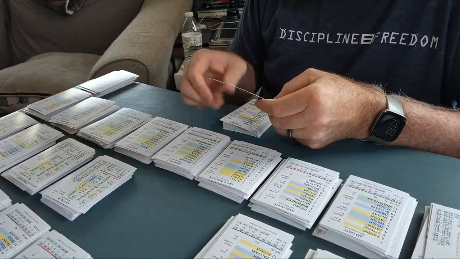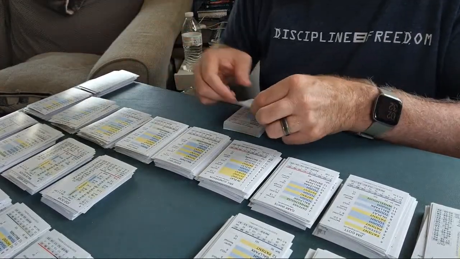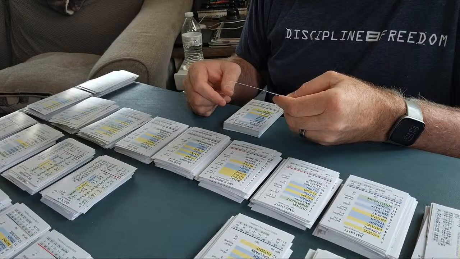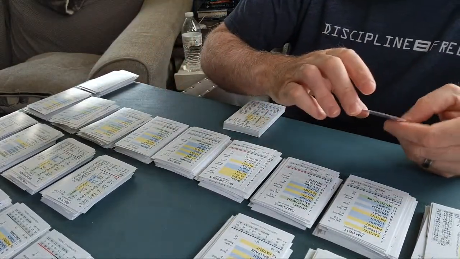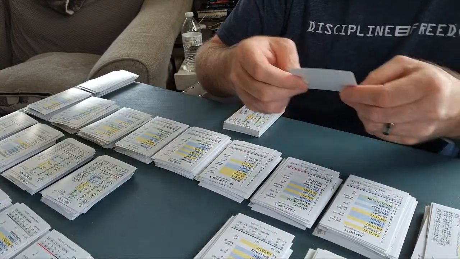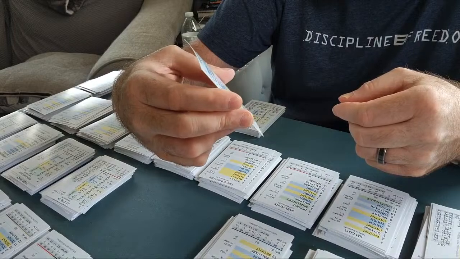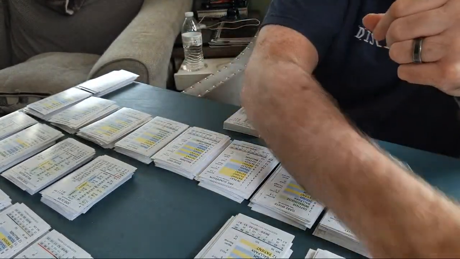Luis Polonia, 334, as a left-handed platoon for the Yankees in the outfield that year. Here's Jeff Reardon. Jeff Reardon was on New York. He only pitched 11 games, 8.38 ERA. That explains Jeff Reardon in New York in 94. Here's 40-year-old Dennis Eckersley, managing 19 saves for the A's in 45 games, a 5-4, 4.26 ERA. 40 years old.